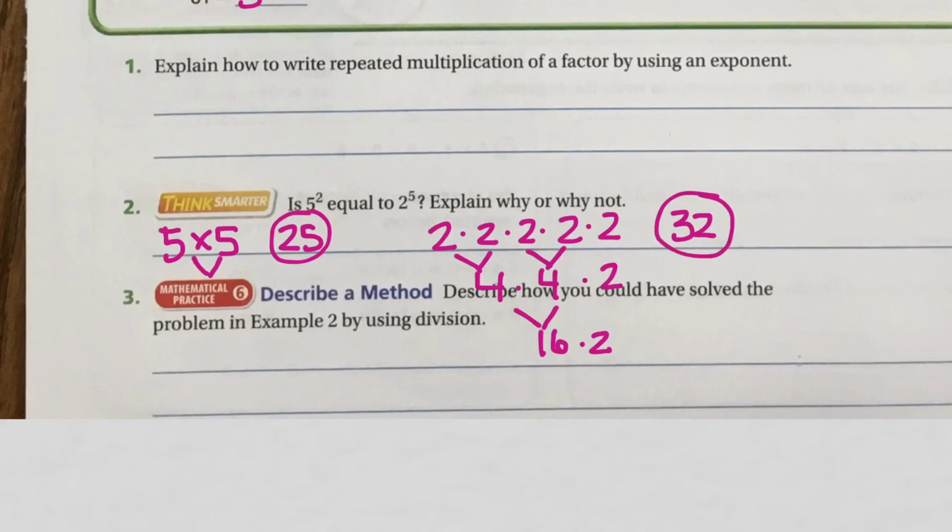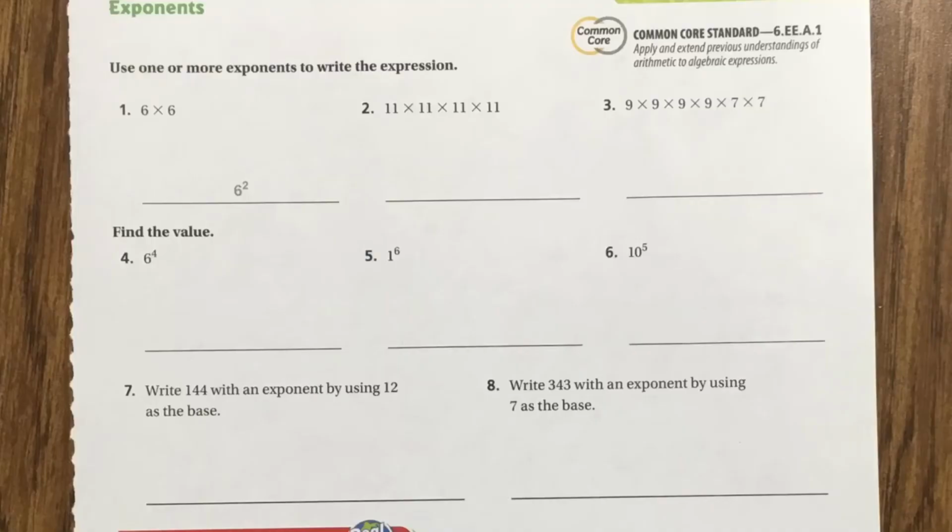So they are not the same because I'm doing different operations. All right, so number 2, what is my base? 11. Okay, and how many times am I timesing 11 to itself? 1, 2, 3, and 4. So 11 to the fourth.